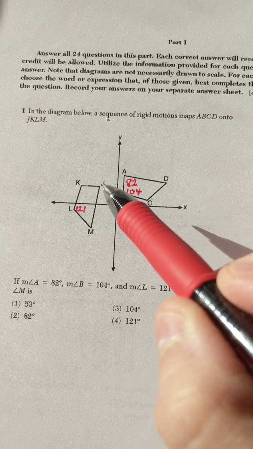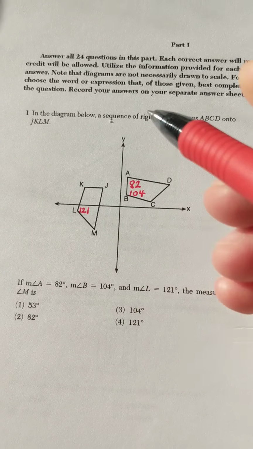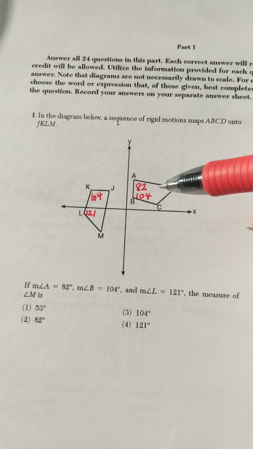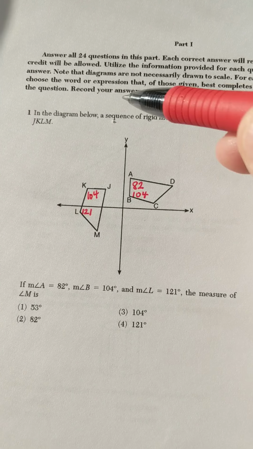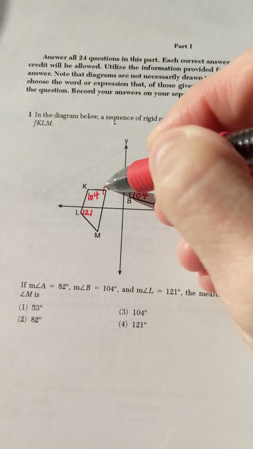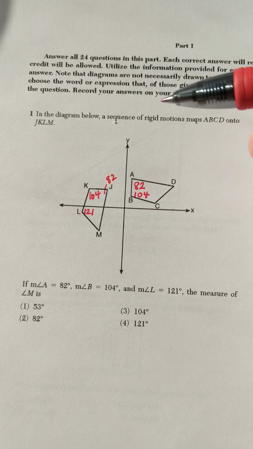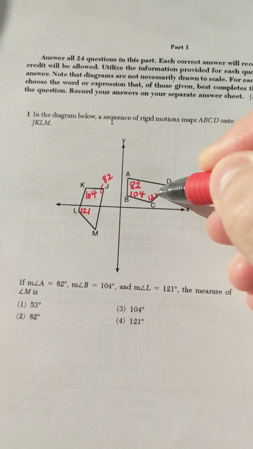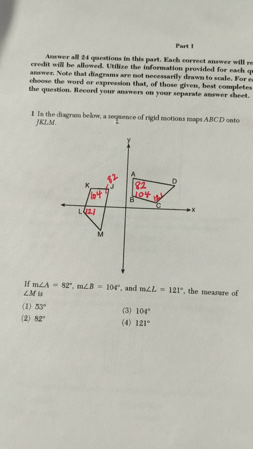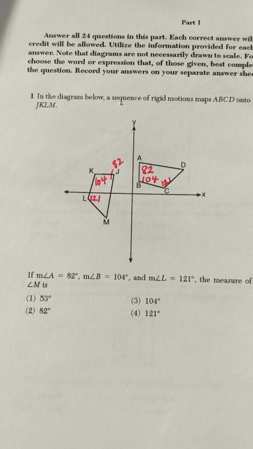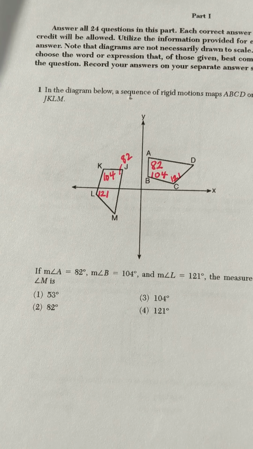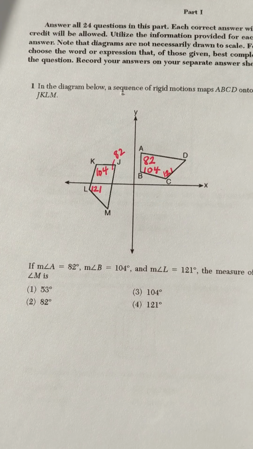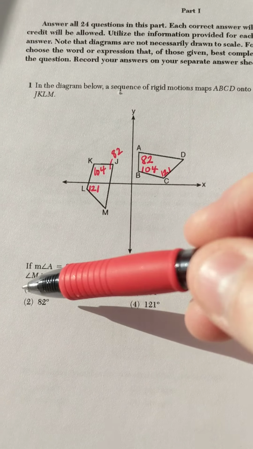So if B goes with K, then this is also 104. And if A goes with J, that makes this 82. And also that makes this 121. It goes both ways, because the corresponding angles of congruent figures are congruent. And so how do we find the measure of angle M?